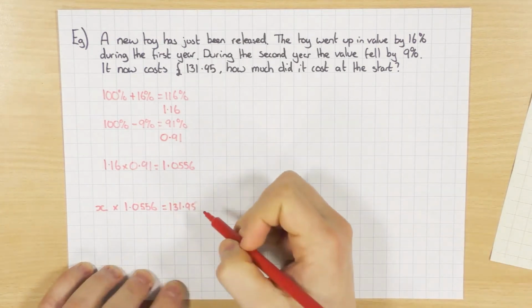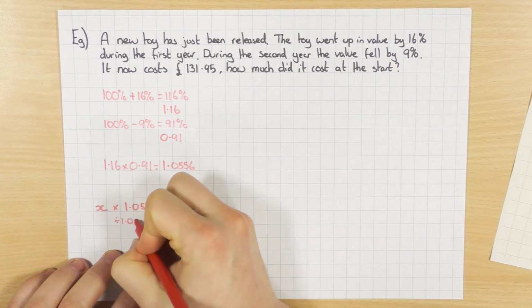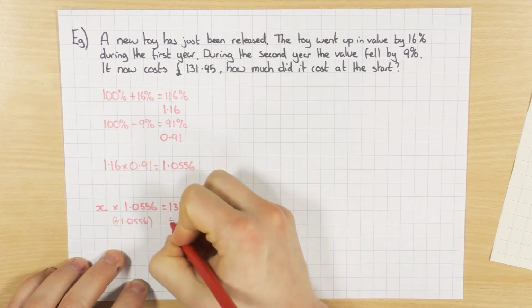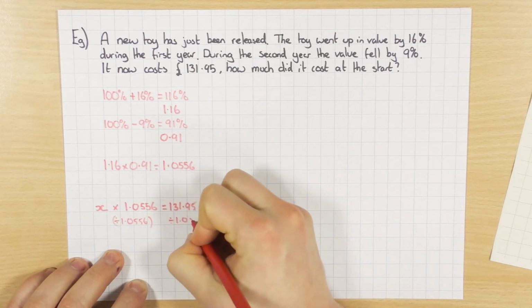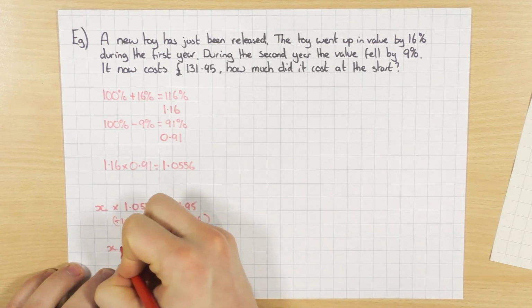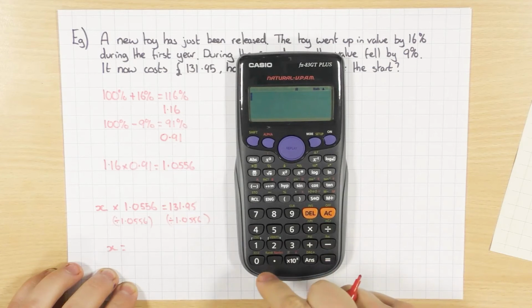And again, I just rearrange it by dividing both sides by 1.0556.